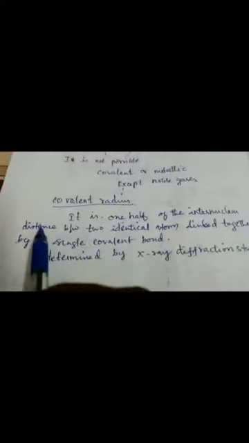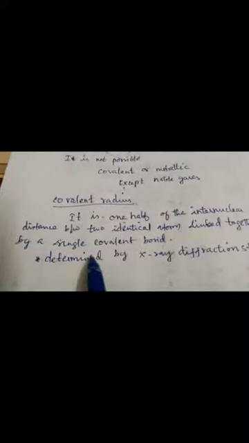Covalent radius is one half of the internuclear distance between two identical atoms linked together by a single covalent bond. Covalent radius is determined by X-ray diffraction. Go to the diagram.